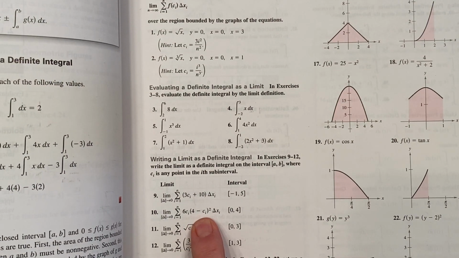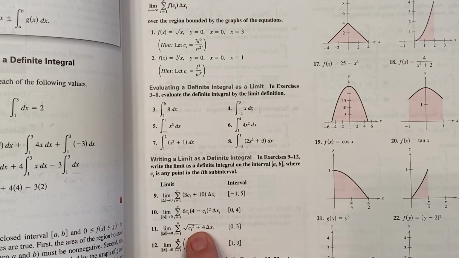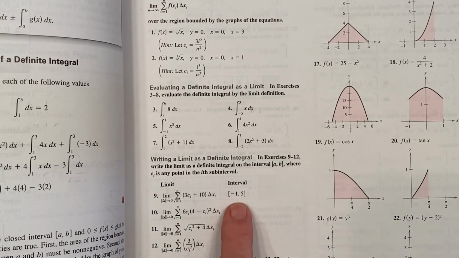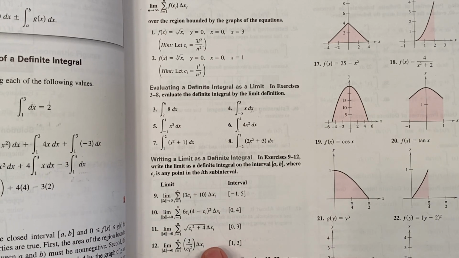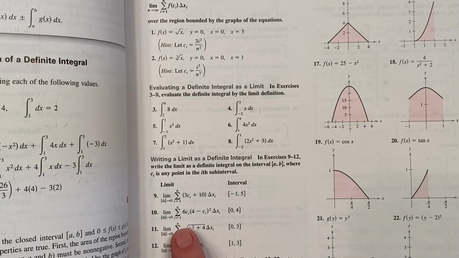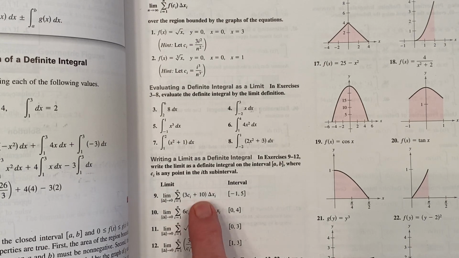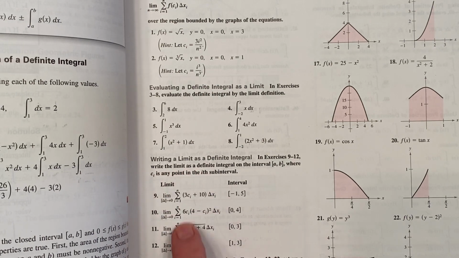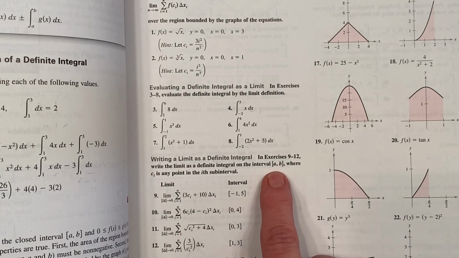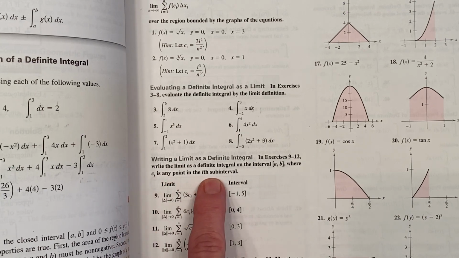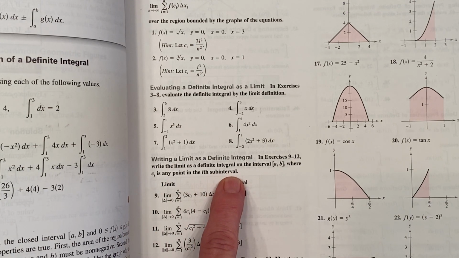But for problem number 9 and 11, which are your assigned problems, we're going to do 10 and 12, some similar ones to help you understand what you're being asked to do here. The reason I'm not writing them down is you can see how lengthy that might be for me to do. All right, so we're going to start with number 10, so you can go back and do 9 and 11. The directions say to write the limit as a definite integral on the interval from a to b, where c subscript i is any point in the ith subinterval.